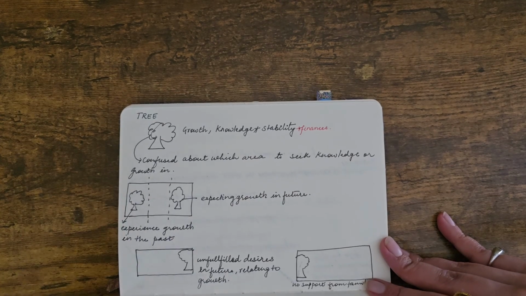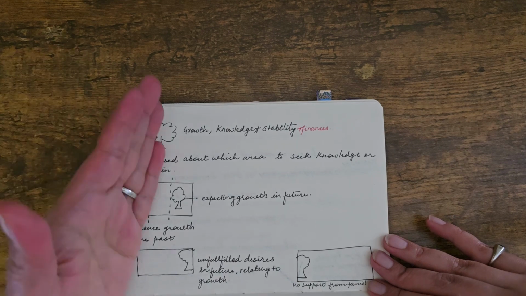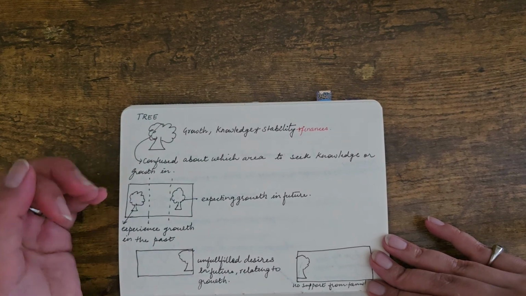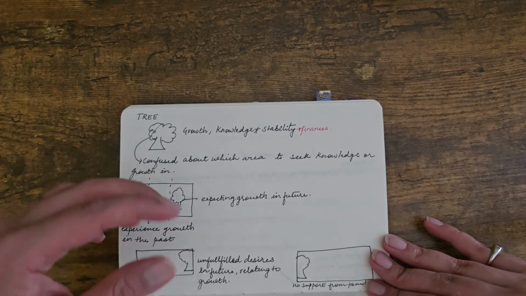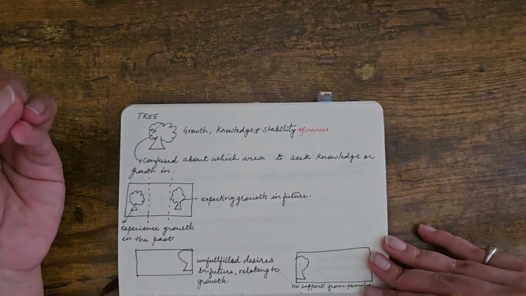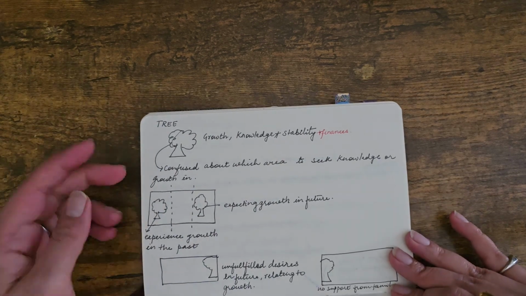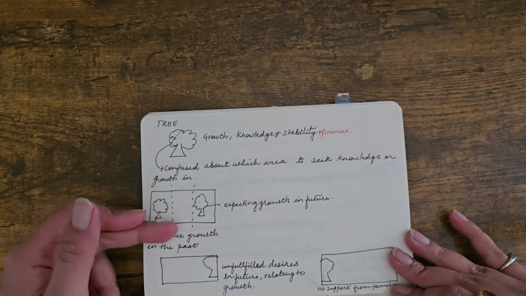Now what does a tree in a drawing depict? It depicts growth, knowledge and stability, most likely in terms of finances. If someone has drawn a tilted tree, that means they are confused. They have multiple options and they're confused about which knowledge, which area to seek knowledge in. And we reinforce this concept with the concept of page.